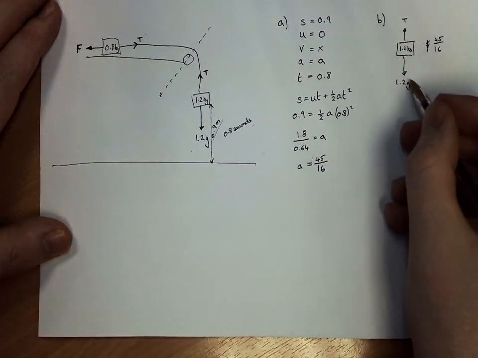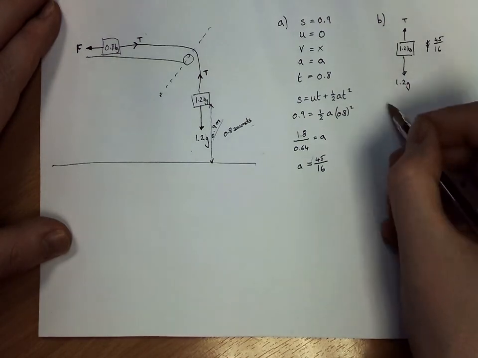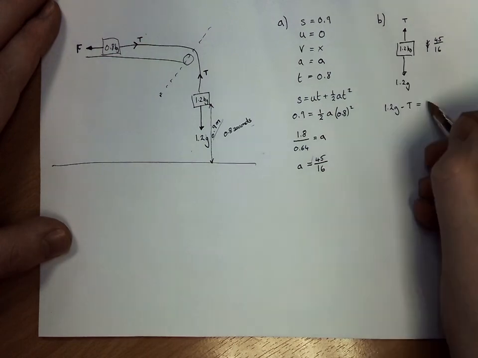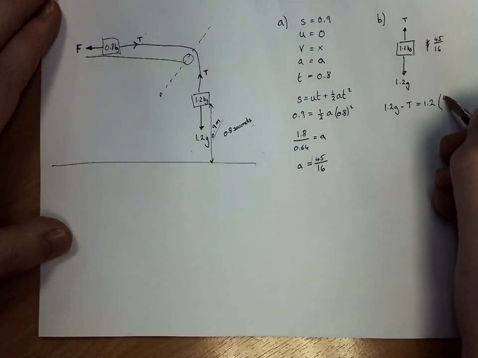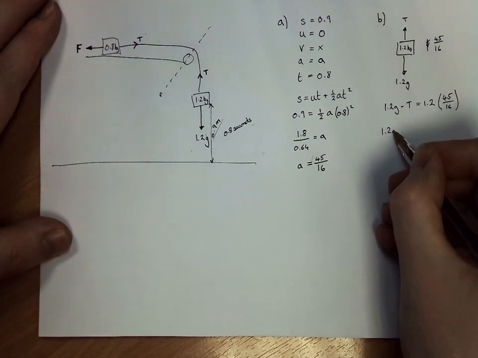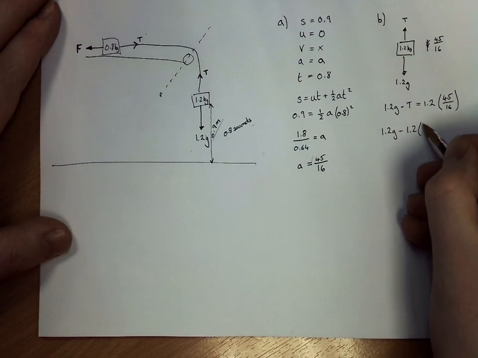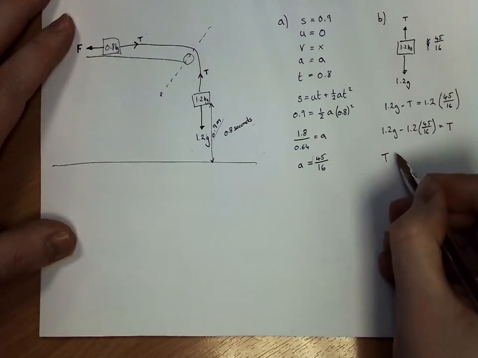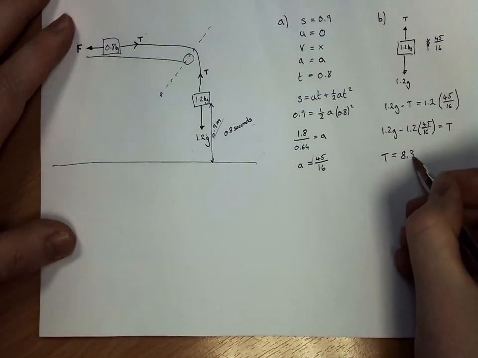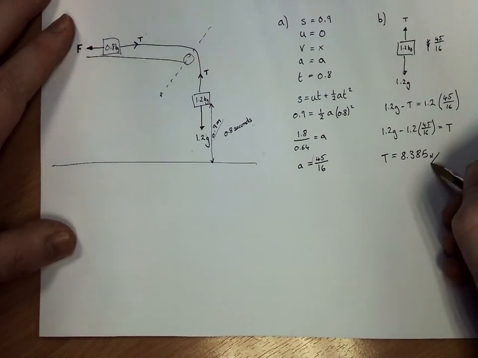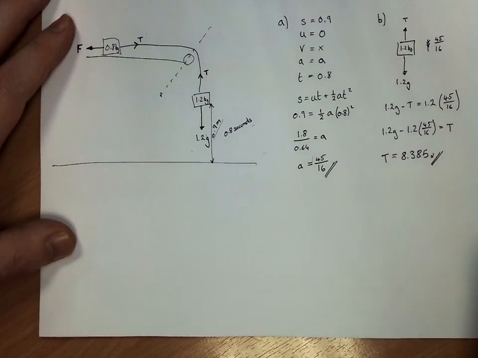Using F equals ma, this force is clearly bigger than this force because it's accelerating down, so 1.2 G minus T equals ma, so equals 1.2 times 45 over 16. Rearranging this, 1.2 G minus 1.2 times 45 over 16 equals T. Typing this into our calculator, we get T equals 8.385. Tension is measured in newtons, so that is our final answer for parts A and B.